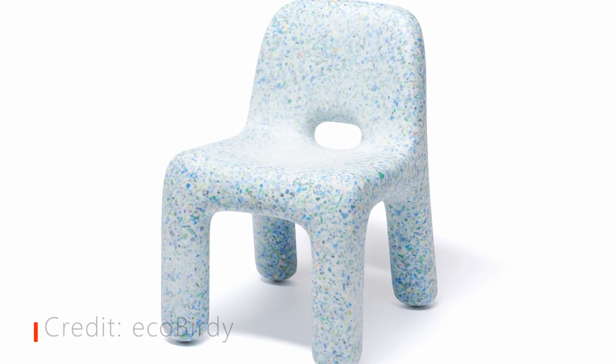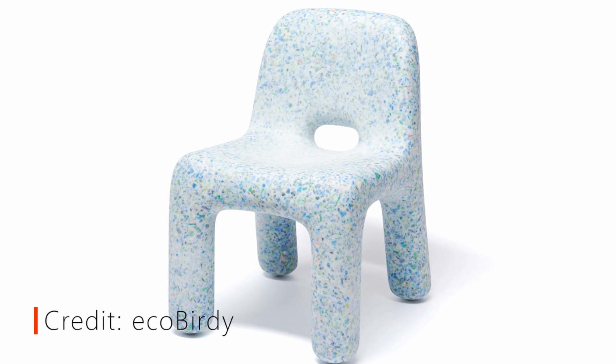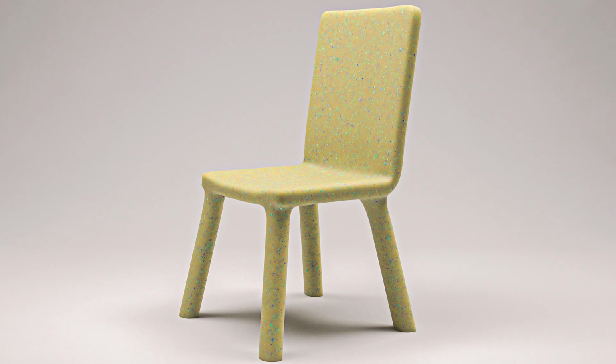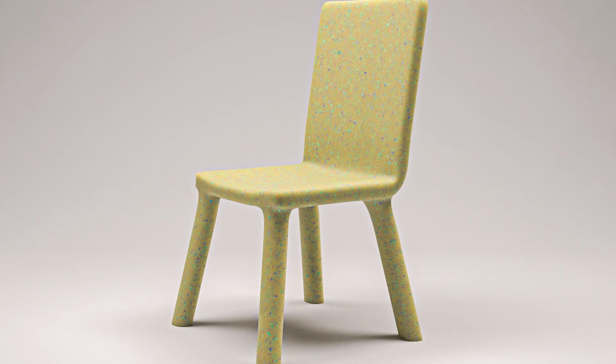I was actually inspired to make this recycled material after reading an article about design. The article was featuring EcoBird's recycled plastic toys and furniture, which I thought were fantastic. So I thought I'd try and create a similar material in Keyshot. Now my material doesn't look exactly the same as theirs. I'm sure you could tune it to match theirs if you wanted to. But there's a lot of room for play with this, including how transparent you want that material to be, how big you want the flakes to be, etc.